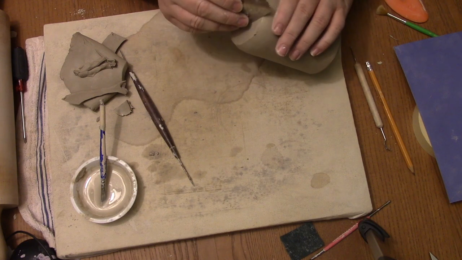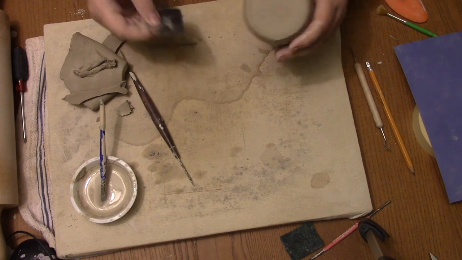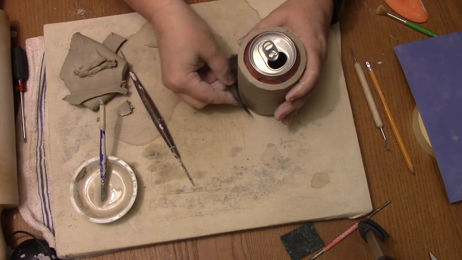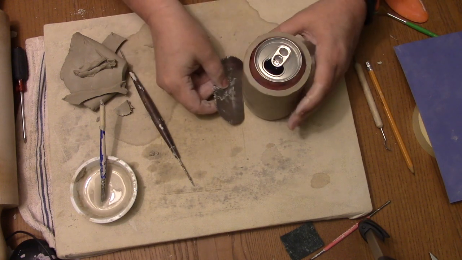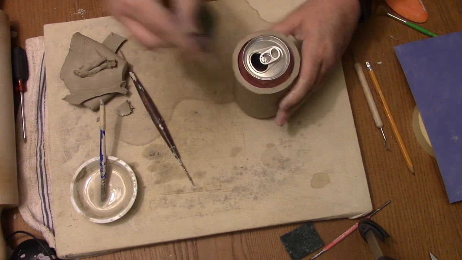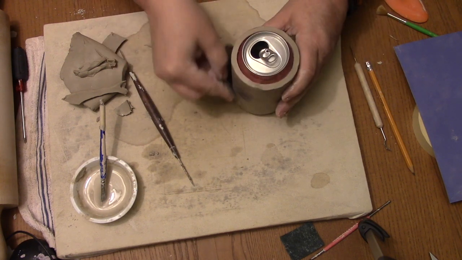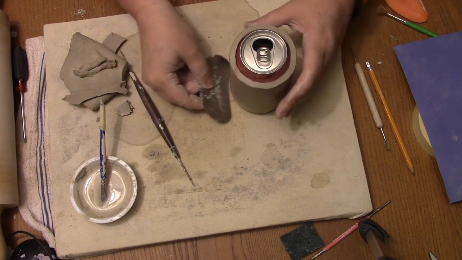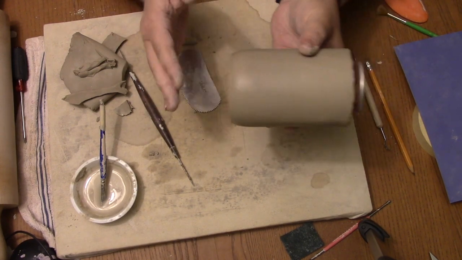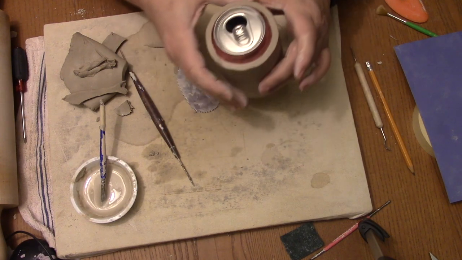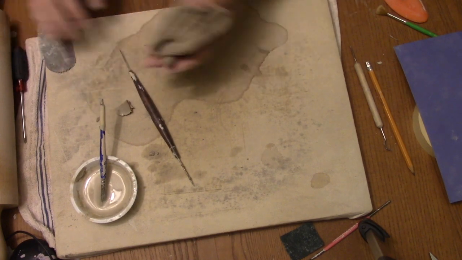You may displace some clay that you might need to scrape off the foot. And then I'm going to repeat that process of starting at the bottom and pulling up. And you can see that that just gives it a nice roundness there at the bottom. I'm going to set this aside. And then the next thing I'm going to do is make our handle.